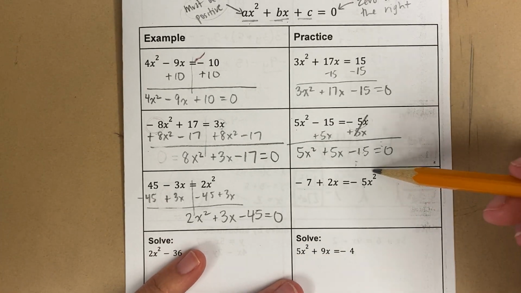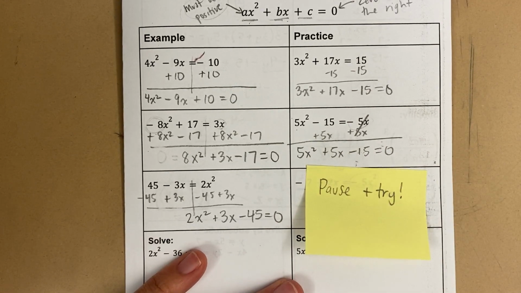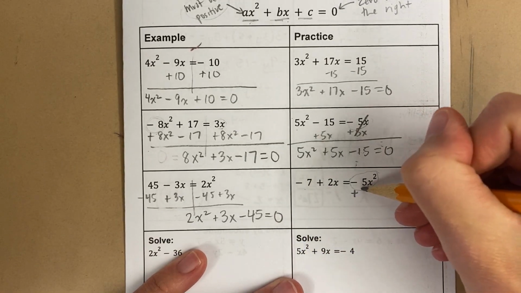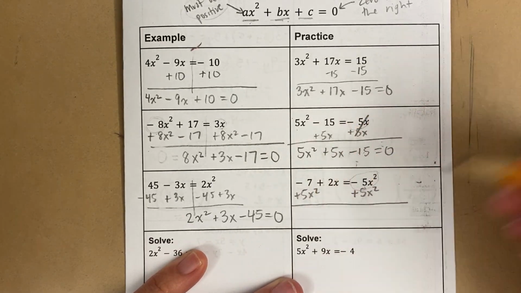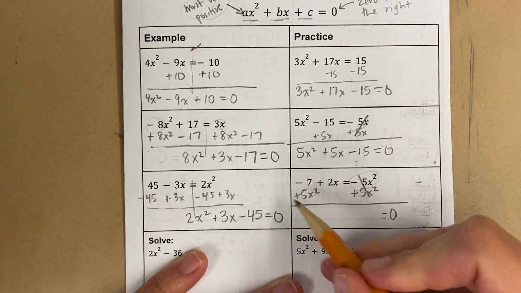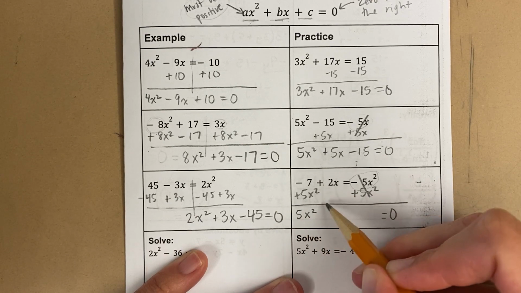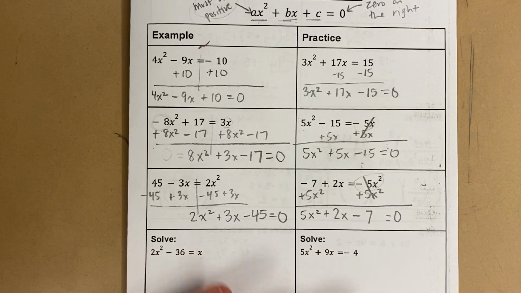Now look, this one is negative. What are you going to do with it? Oh look, you're going to add it to both sides. It's going to be positive. Life is easy. There's already a 0 over here. Now just be careful with your order. This is 5x squared. Bring down plus 2x, then bring down minus 7.